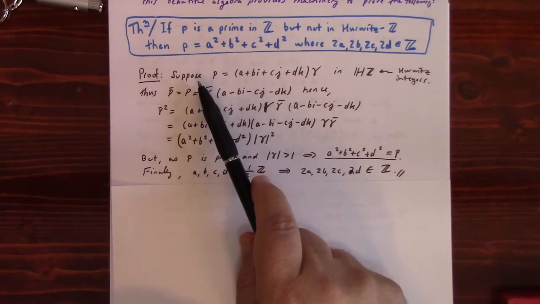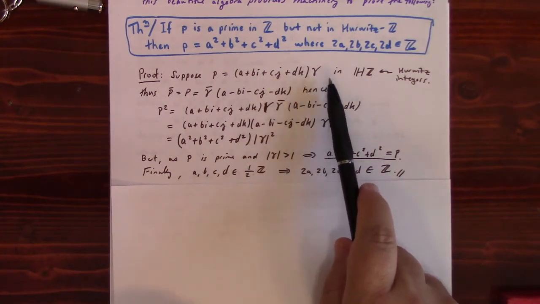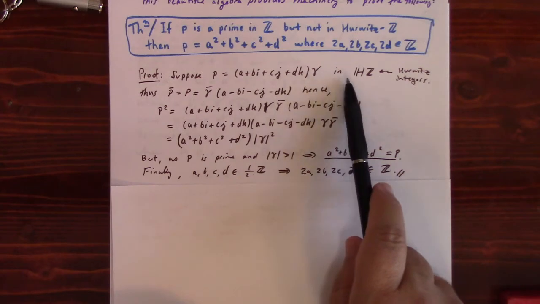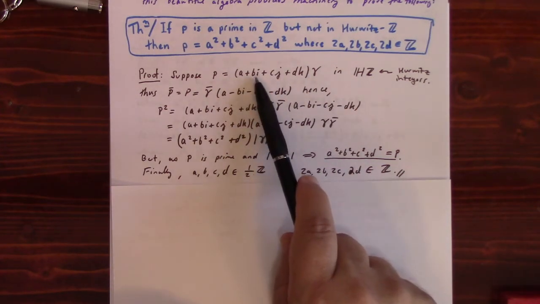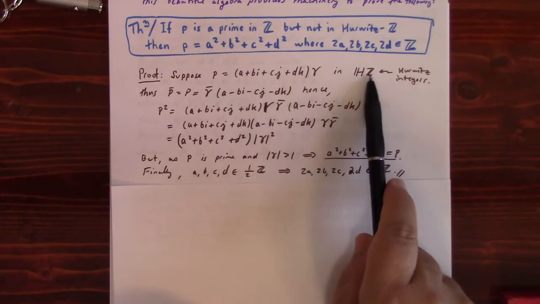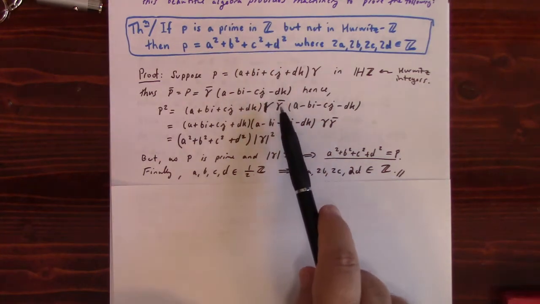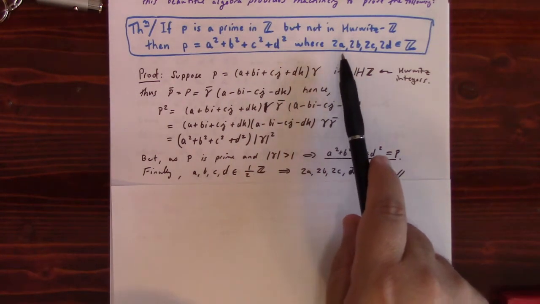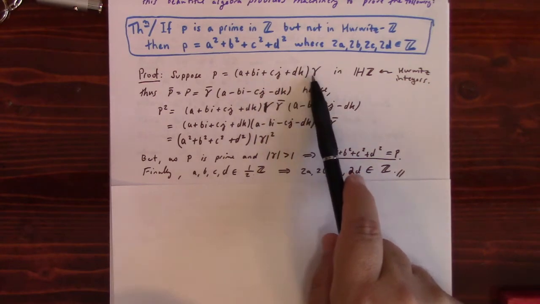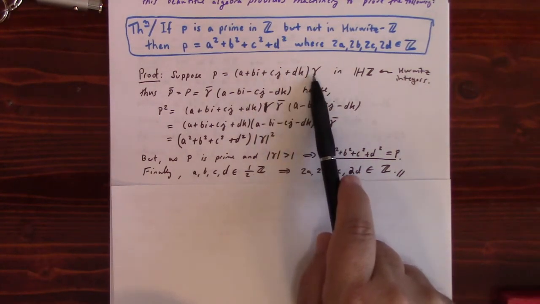So suppose you got a prime. Suppose p is equal to a plus bi plus cj plus dk times gamma in the Hurwitz integers. And I'm supposing p is prime in Z, but I'm supposing then that p is composite in the Hurwitz integers, like this.